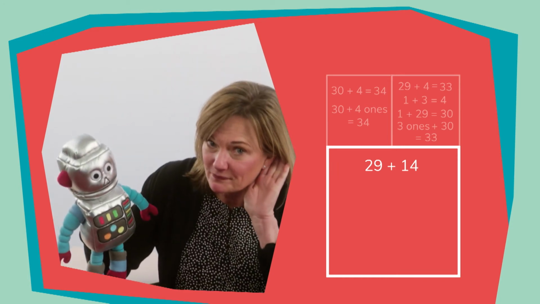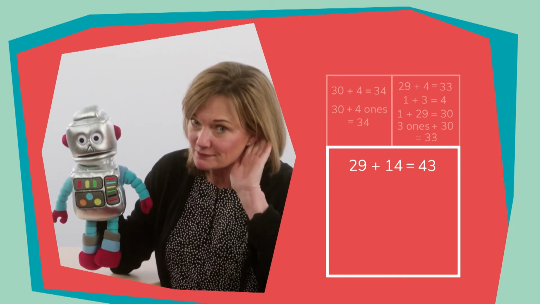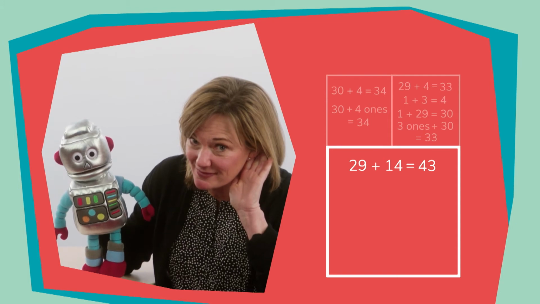Now, will you tell Splat what you think the answer is? Yes, 43. That's correct. Will you tell me how you figured out the answer? Wait, what, Splat? Splat said he thought about this on a number line and would like for me to show you that thinking using a number line. I think that's a great idea.